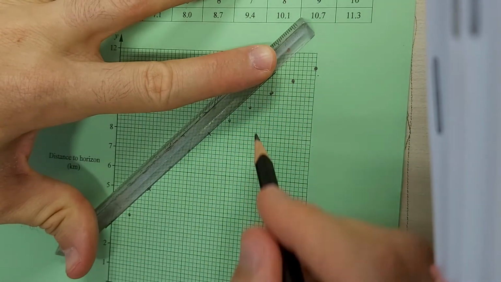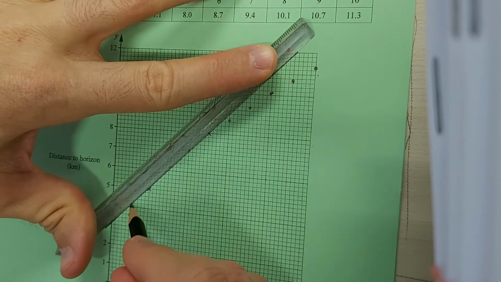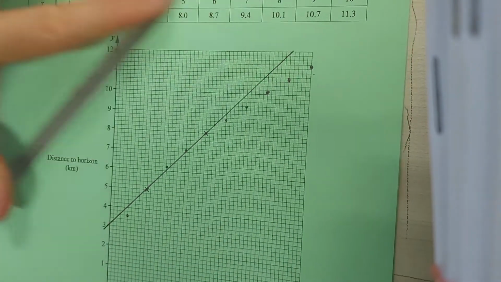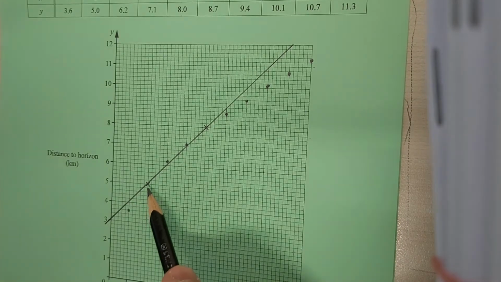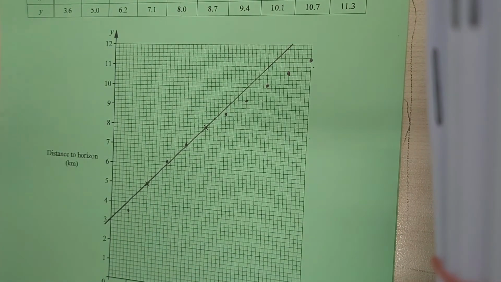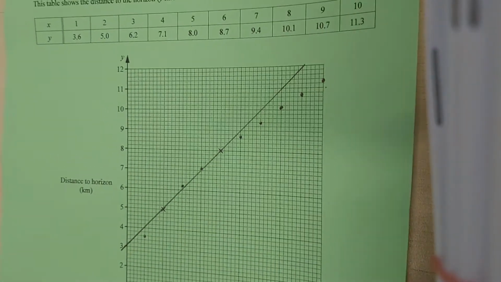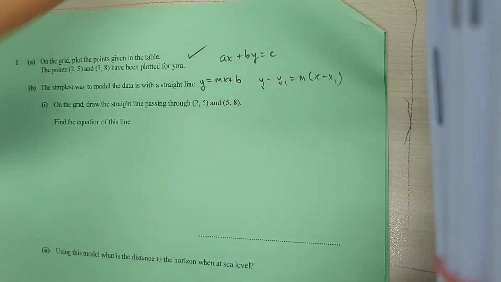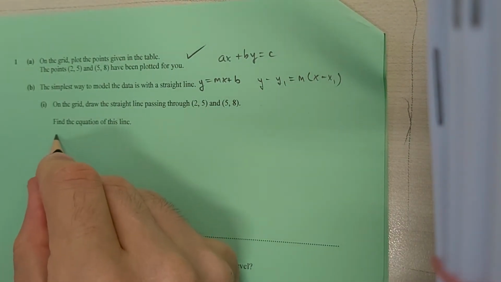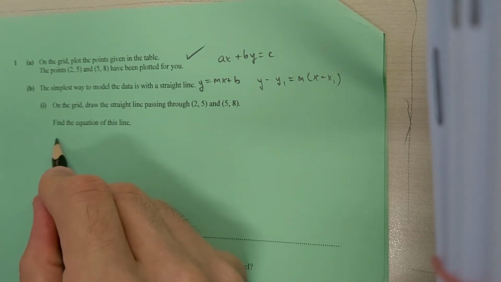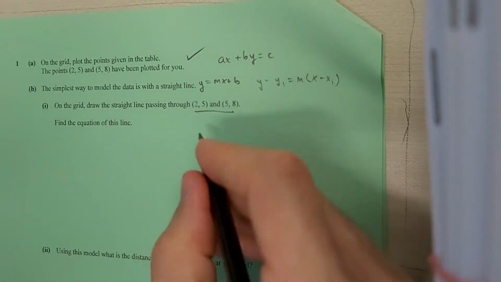I might draw that line all the way across to the y-axis, just in case that gives me any indication. It looks like it's possible that the y-intercept might be 3, but I'm not necessarily going to conclude that. How am I going to find the equation of the line? I can use y equals mx plus b, but I'm going to need to use the points to find the slope first.